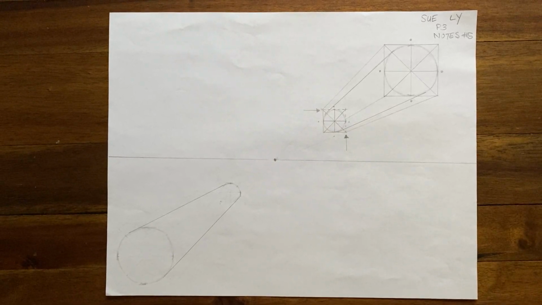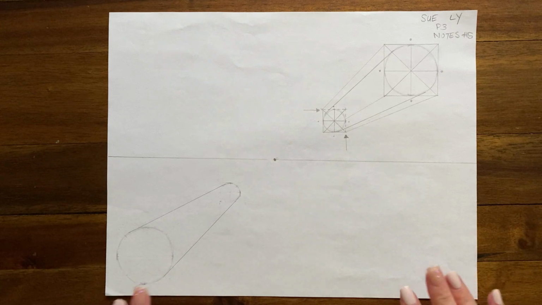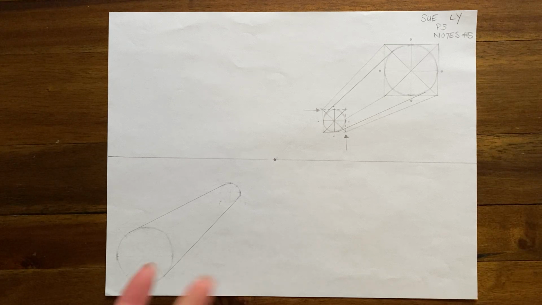Welcome back, everybody. So in this exercise, we are creating ellipses. So this is step number 5, creating ellipses. Your note side is actually going to look slightly different than your final, which is a little bit different than the other exercises, and I'll kind of explain why.